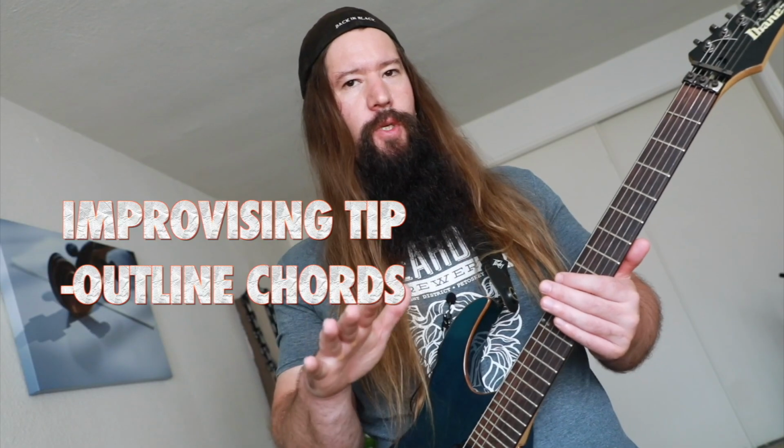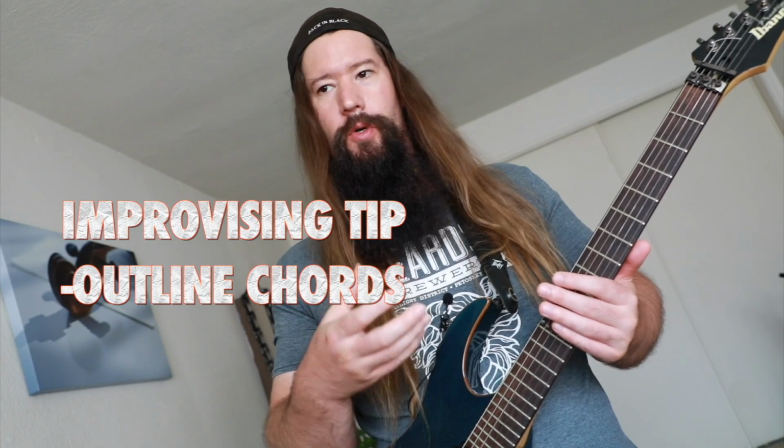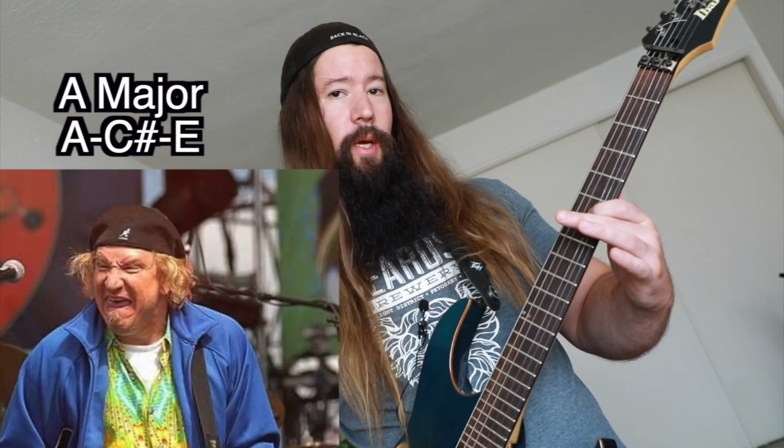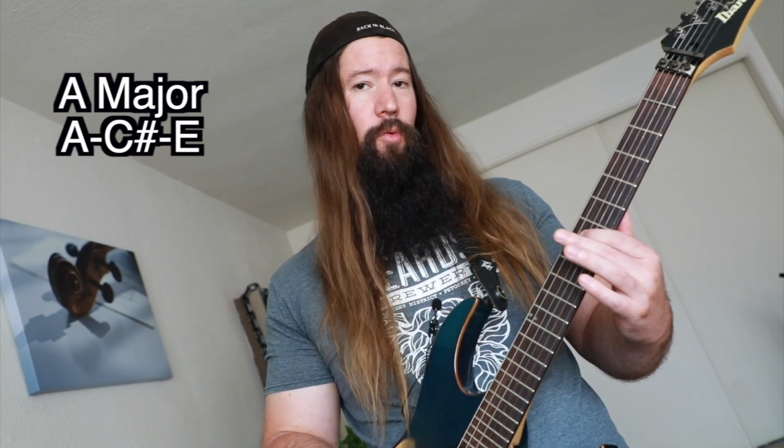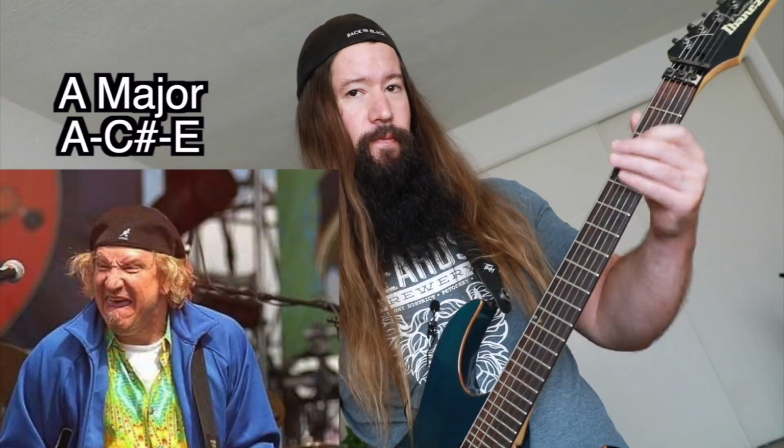Now, one of the secrets to improvising in modes, or just improvising in general, is to reference the chords that you're soloing over. So if you're soloing over an A chord, you might be thinking to yourself, I'm going to play a C sharp note because that's in an A chord, or an E, which is the fifth of the A chord, or of course the root, A.